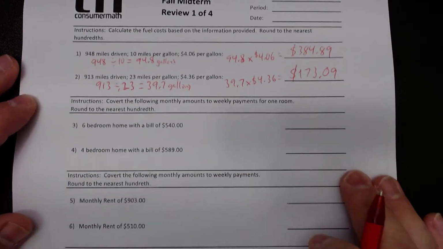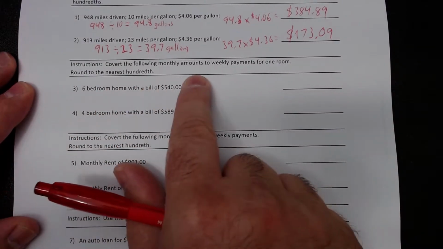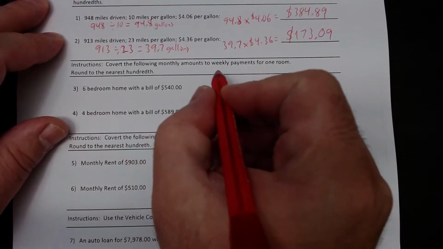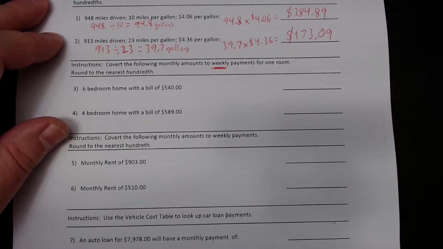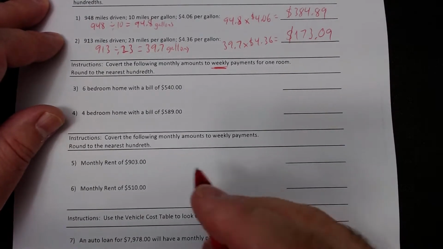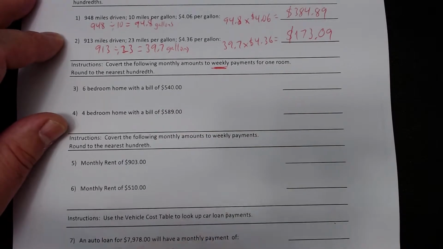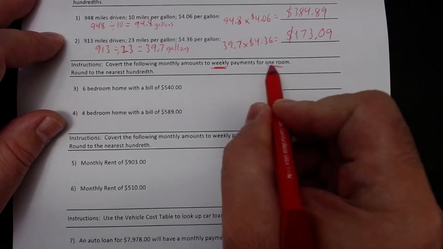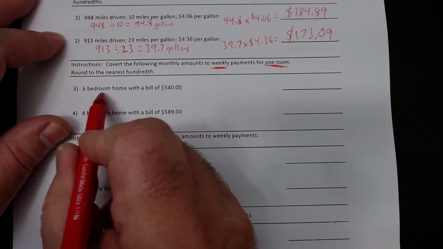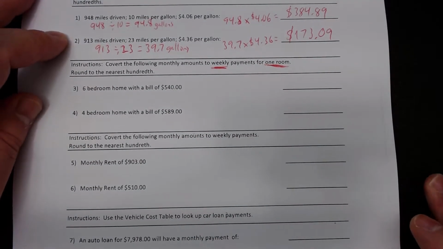Next one. This says convert the following monthly amounts to weekly payments. Be real careful about this. I had to change the slides from Friday to fix this because we found the weekly, but we only found it for all of them instead of just the 1 bedroom.